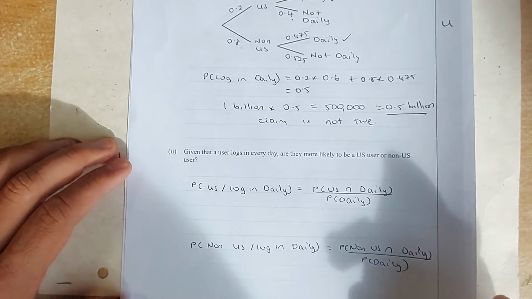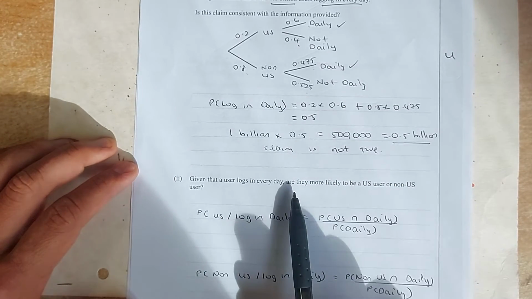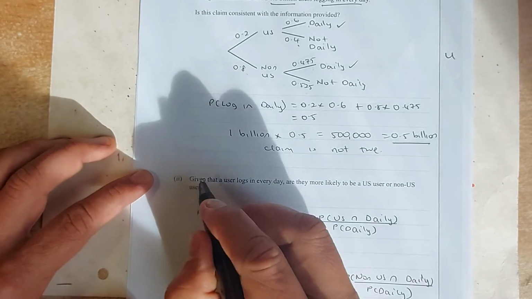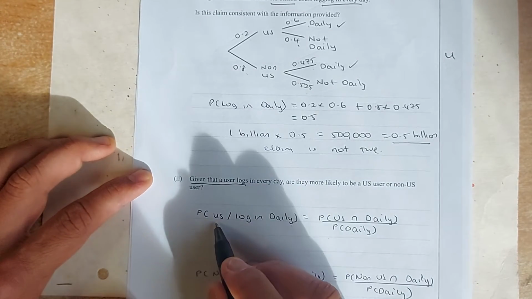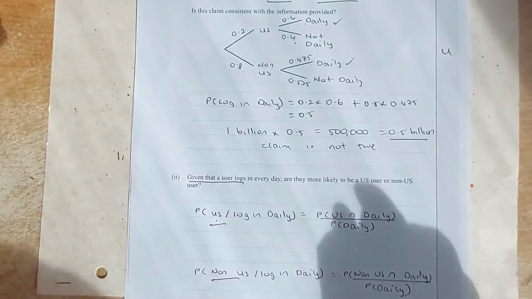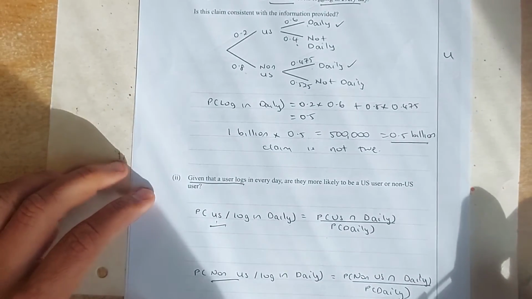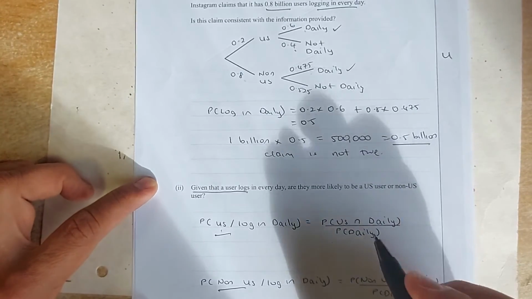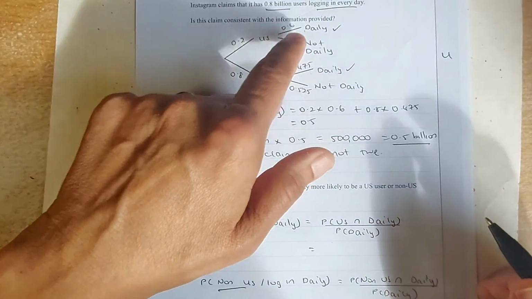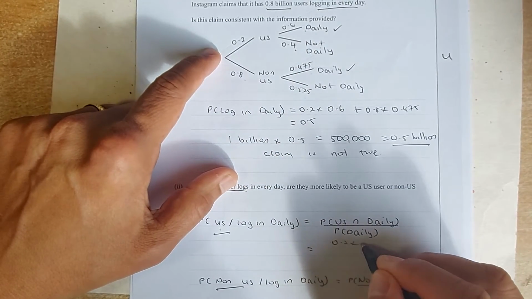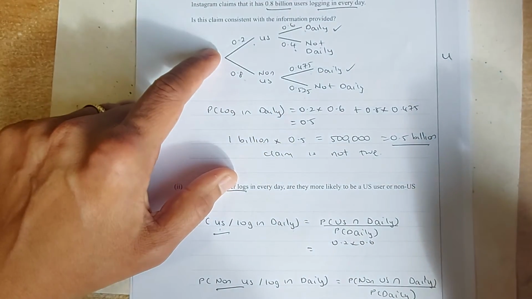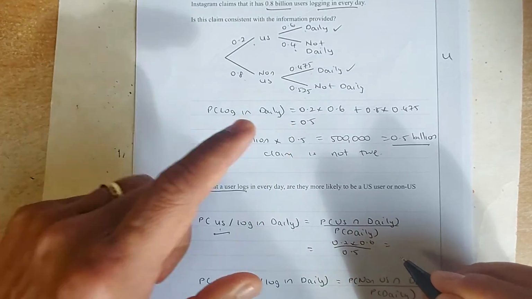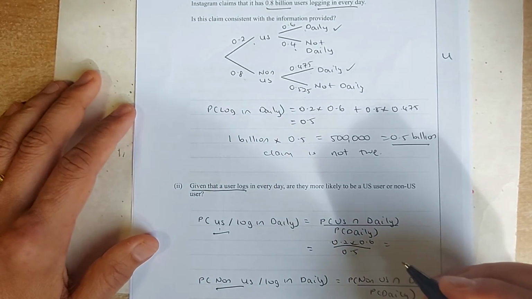The next one: given that a user logs in every day, are they more likely to be a US or non-US user? So the condition is given log in every day, so whether it's a US or non-US user. So we need to calculate the probability. Again, we look at the tree. If it is US and daily, it is 0.2 times 0.6, this times this is daily for US. And the probability of daily we found out earlier is 0.5. Put it in your calculator, it is going to be 0.24.